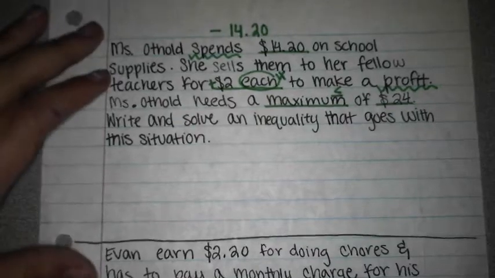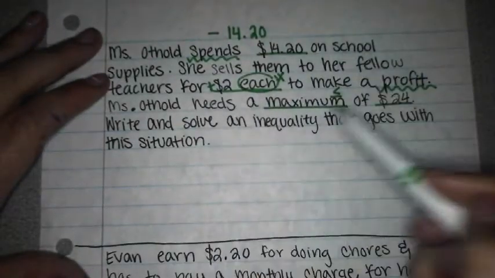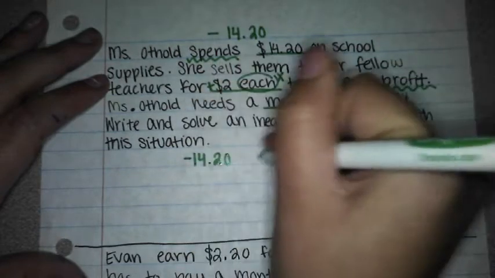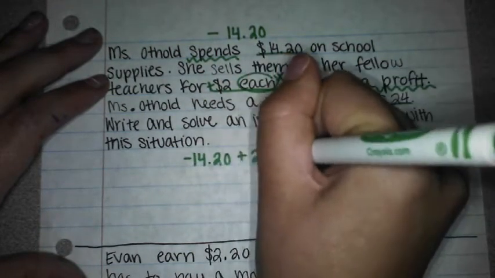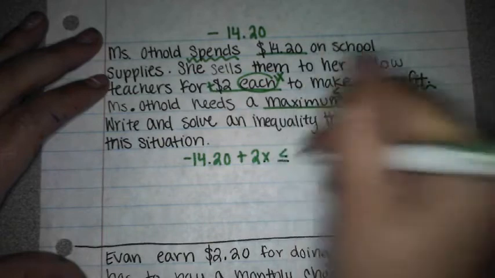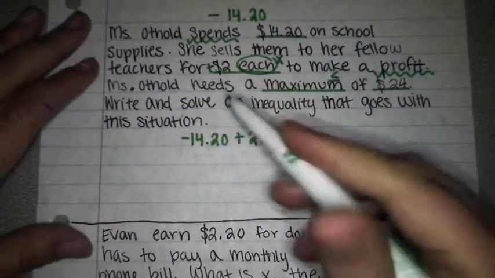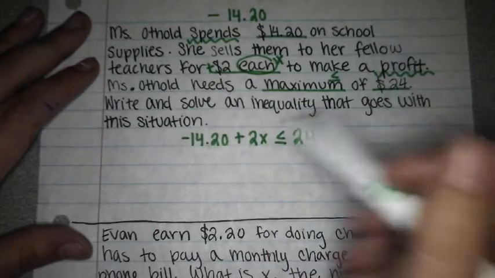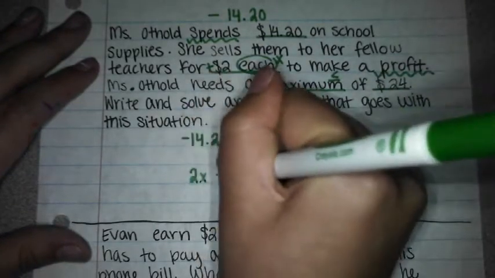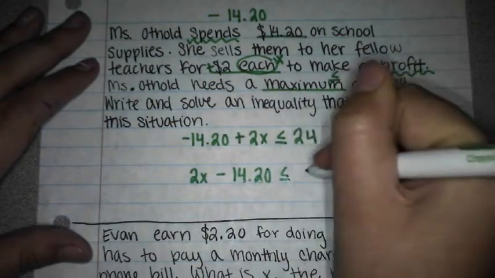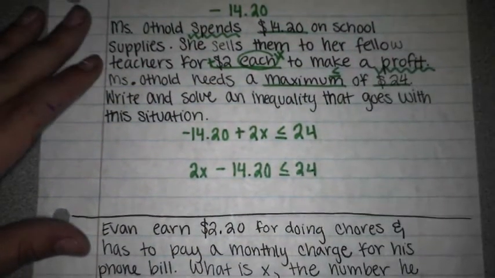So right now my equation is kind of written out for me as I'm going through this. Right now it's negative 14.20 plus 2x less than or equal to 24. Now when you're doing this too, you might have it written this way, and they could write it the other way. And that's still the right answer, okay?